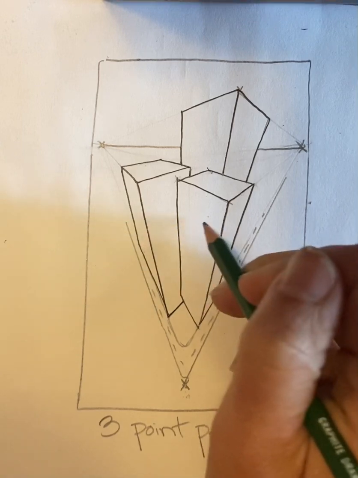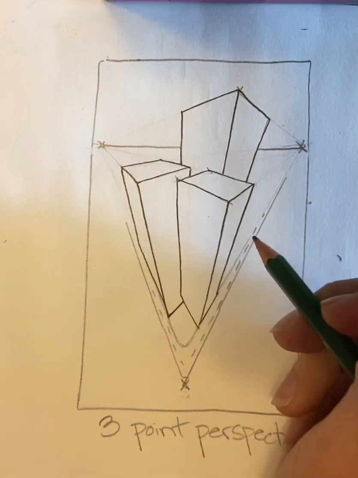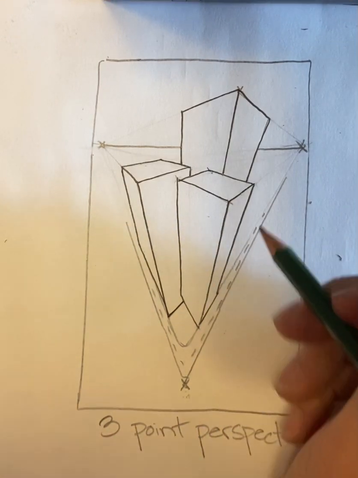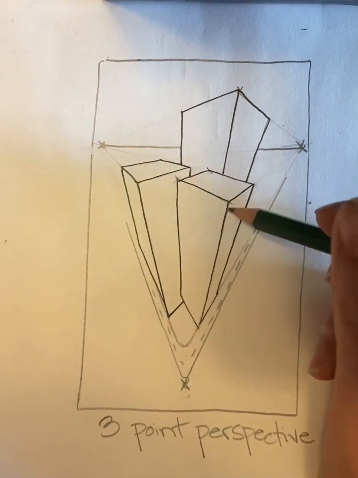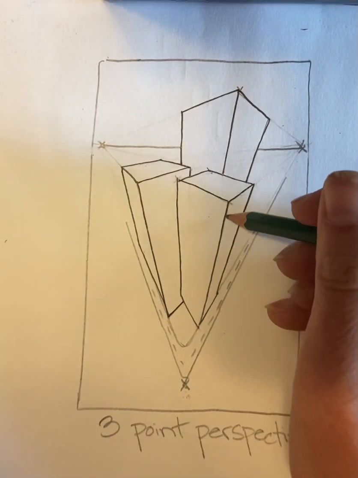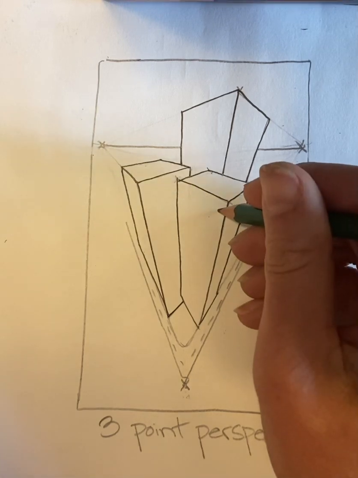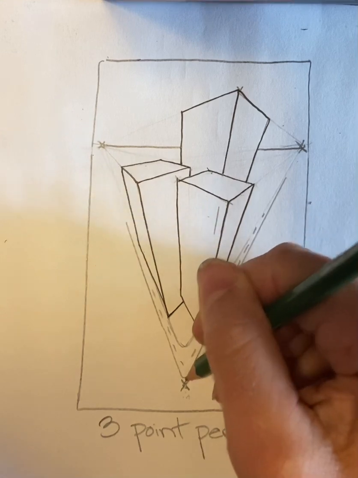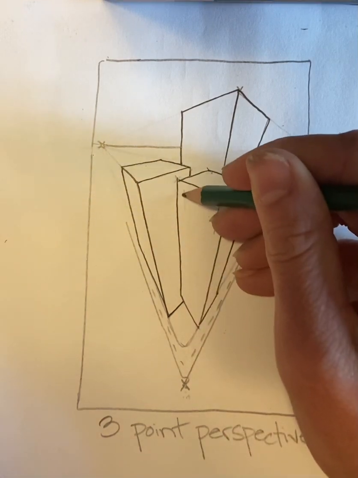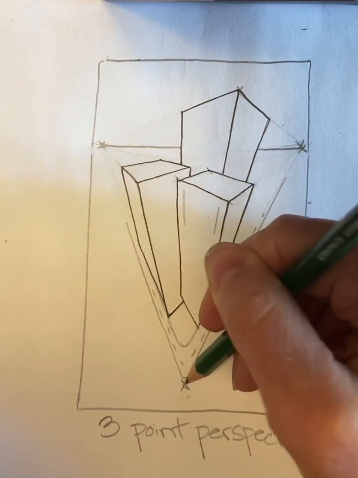If I wanted to do some extra details on these buildings, similar to 2-point perspective, where we had our sides vertical, instead of vertical, they're going to be orthogonal. So this is going to be pointing to this vanishing point, and this is going to be pointing to that vanishing point.